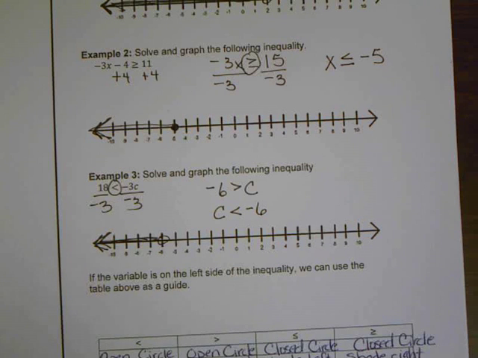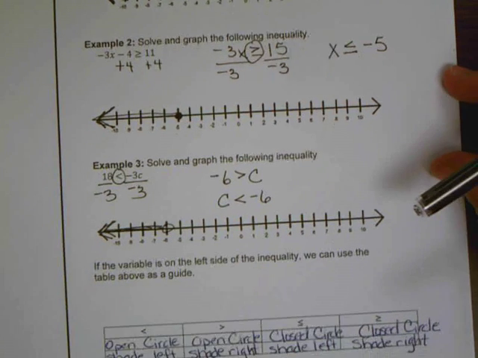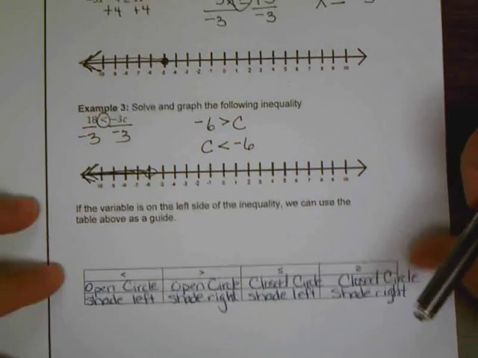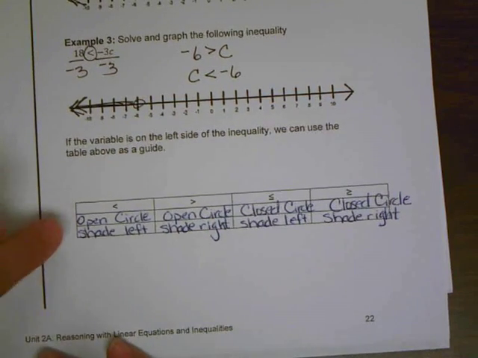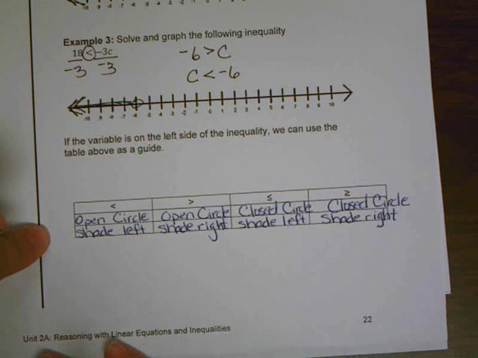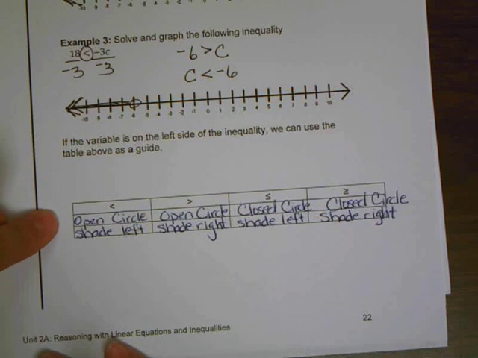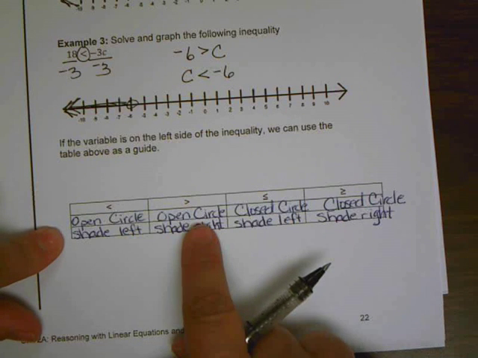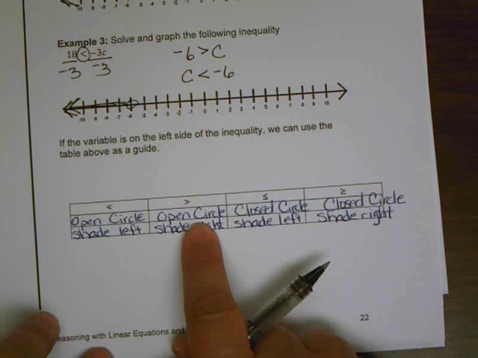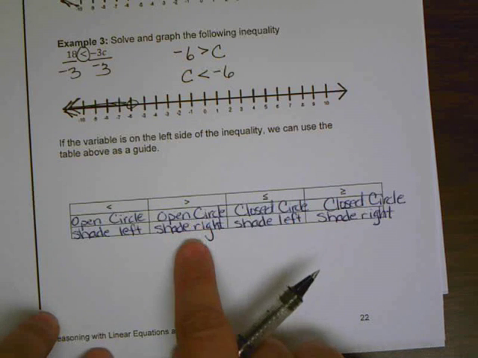So in conclusion, solving an inequality is very much like solving an equation, except for if you multiply or divide by a negative number, you must switch the inequality symbol. Below is a table that may be helpful to you. If the variable's on the left-hand side, you can use this as a guide, but the variable has to be on the left. If it's less than, it's an open circle, meaning the number's not part of the solution set, and you shade to the left.